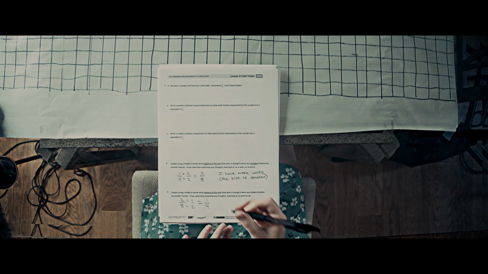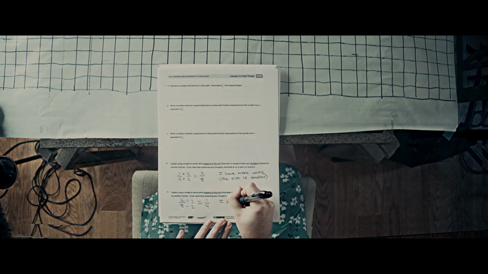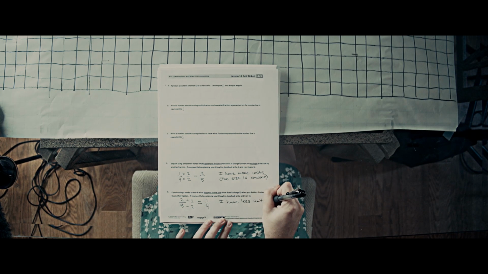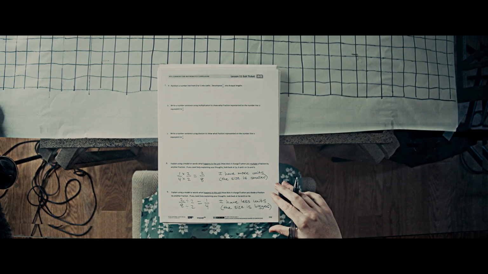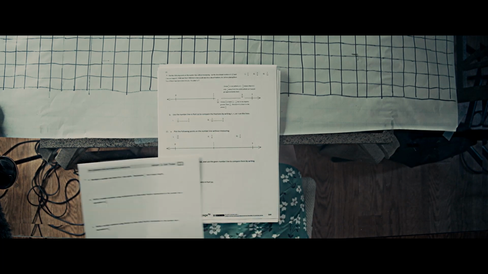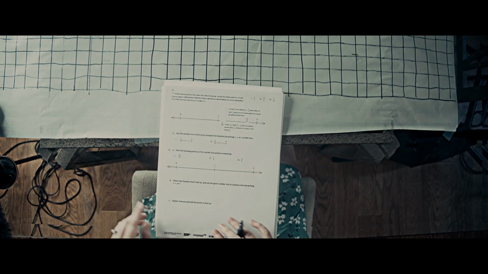So now I have less units. My number is smaller, but the size of the units is bigger. So I have the opposite thing happening when I'm dividing than when I'm multiplying, which makes sense because they're inverse operations. Okay, let's look at the next page.